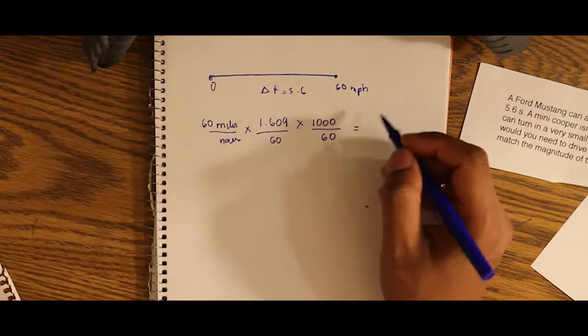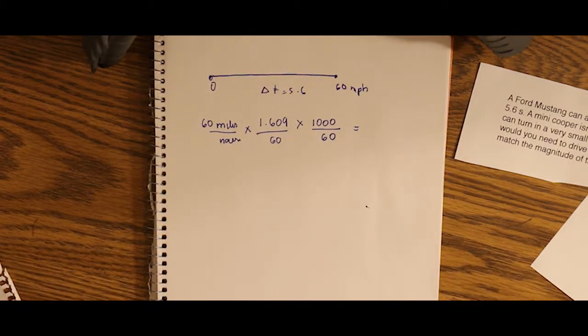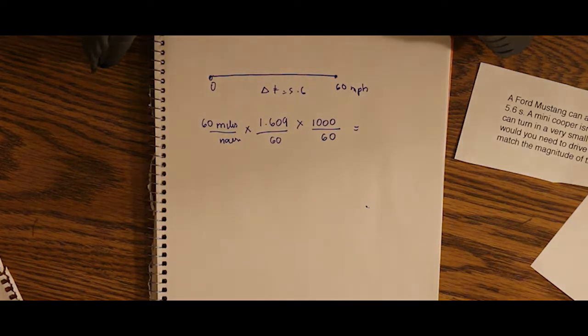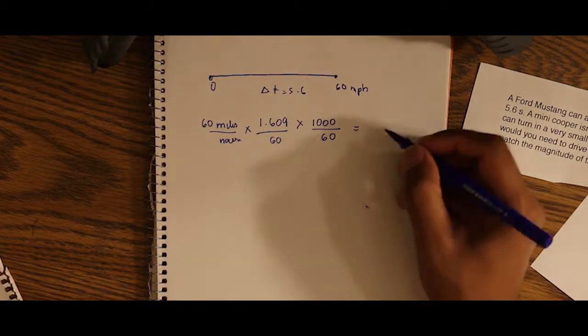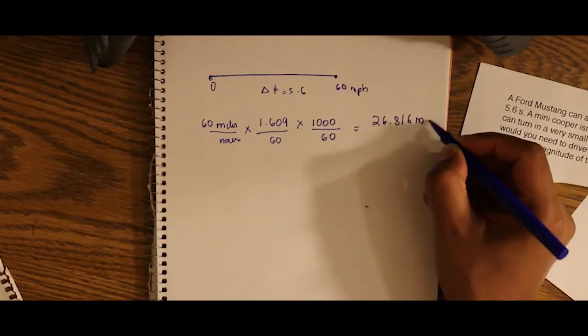When we solve for this, we end up with 60 times 1.609 times 1,000 divided by 3600, which is 26.816 meters per second.